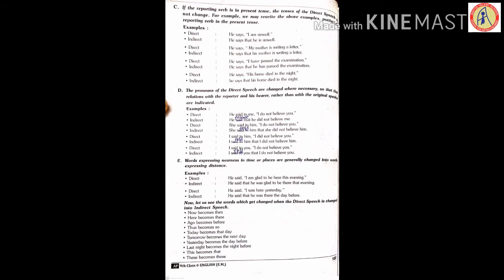He says, "My mother is writing a letter." He says that his mother is writing a letter. It's identification of the reporting verb. When we change the tenses, the reporting verb is given in the past. He says, "I have passed the exam." He says that he has passed the examination. He says his horse died in the night. He says that his horse died in the night. Because says is given. If it is given said, automatically it changes into had died.